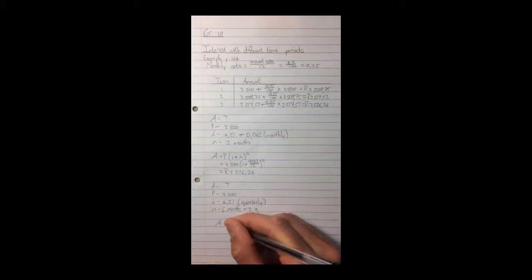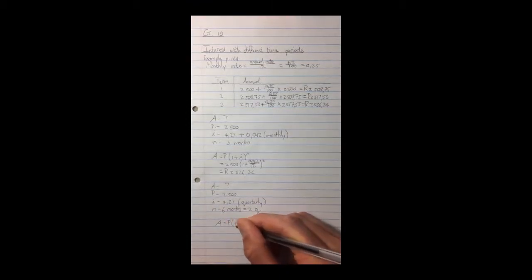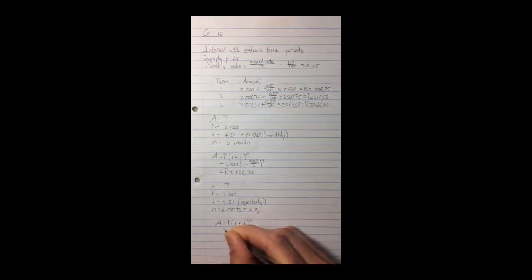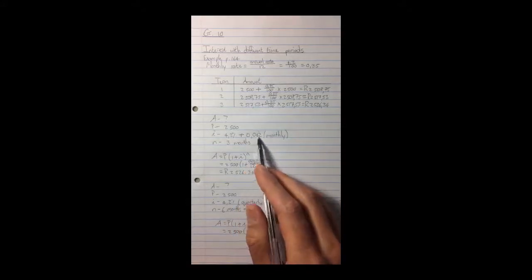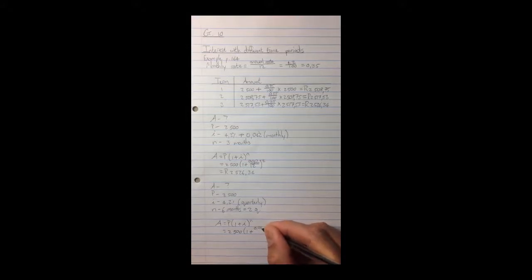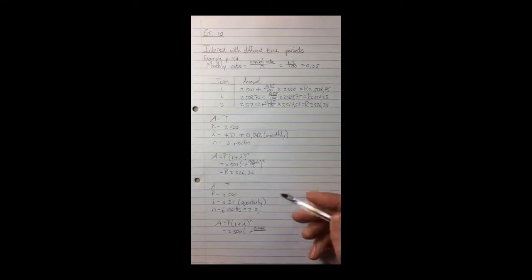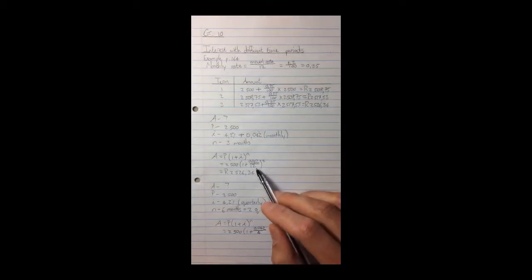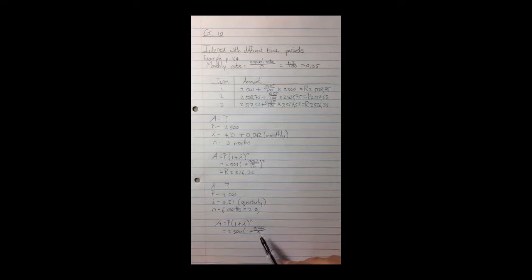Then we have to write it down like this. Start with your formula. The principal amount is still 2,500 Rand. The interest rate, remember we have to convert this to a decimal. We did it over there, so it's 0.042. But now, because this is quarterly, how many quarters are there in a year? 4. So this should be divided by 4. This was monthly, that's why we divided by 12. This is quarterly, now we divide by 4. If it was daily, then you divide by 365.